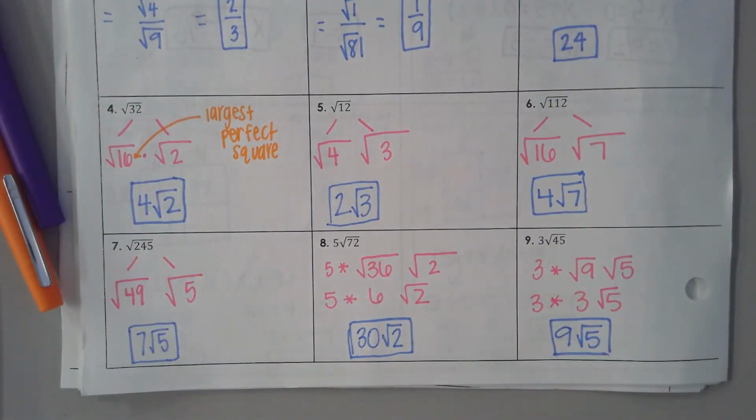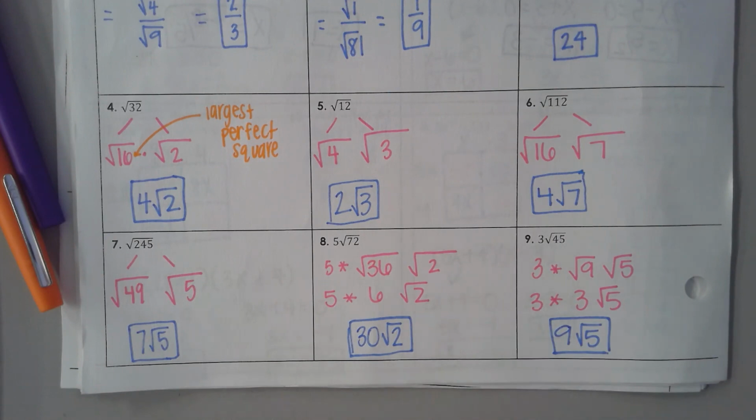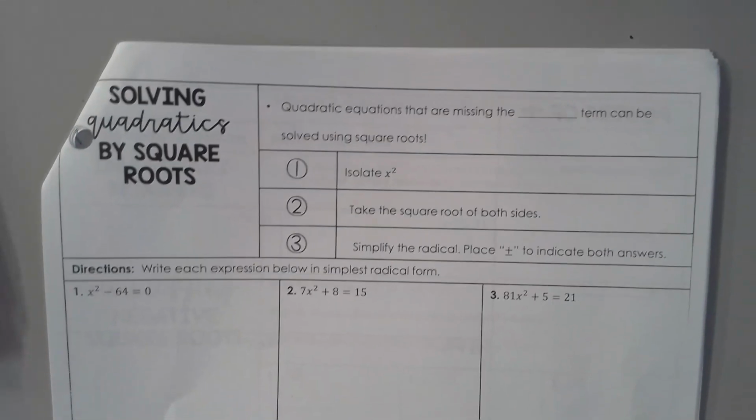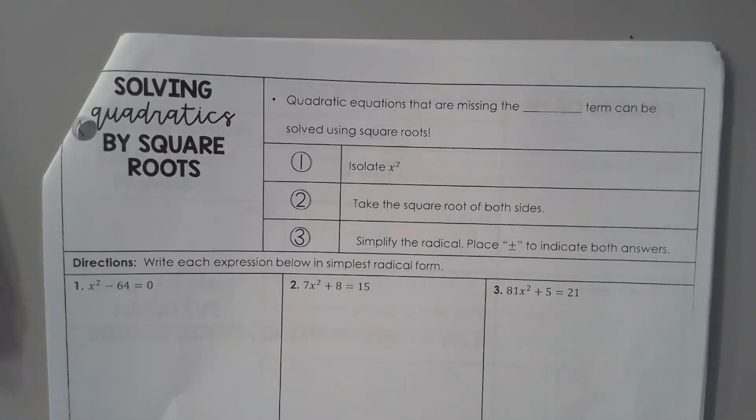The largest perfect square that goes into 45 is 9. So we have 3 times the square root of 9 times the square root of 5, which is really 3 times 3, or 9 square root of 5. So let's turn the page. And now we're going to put that into play with our unit. So solving quadratics by square roots.